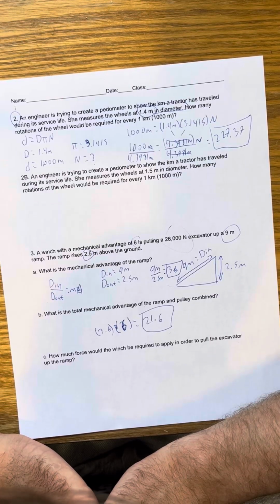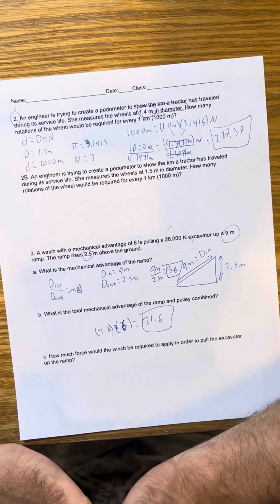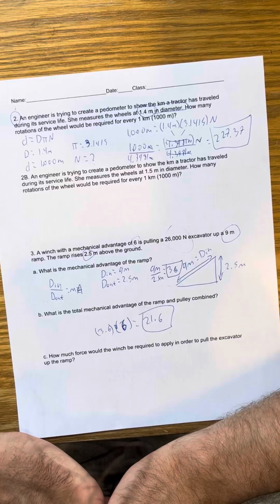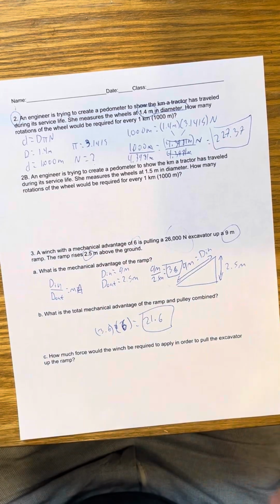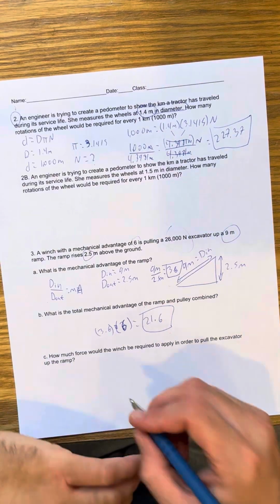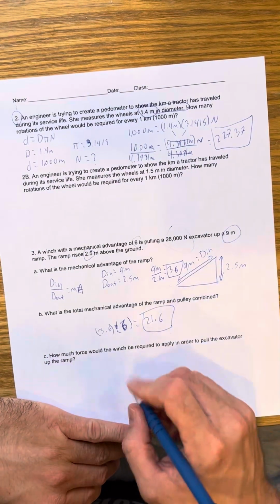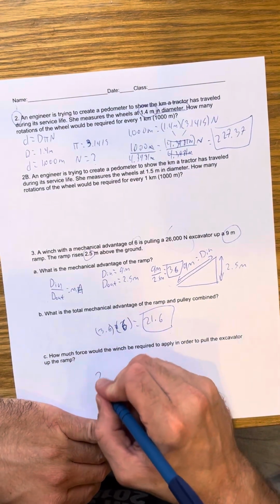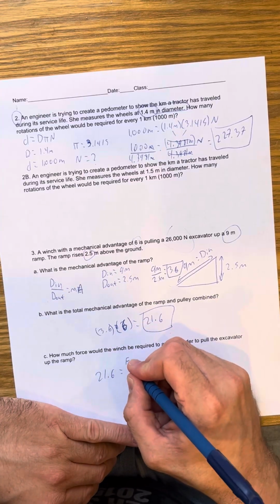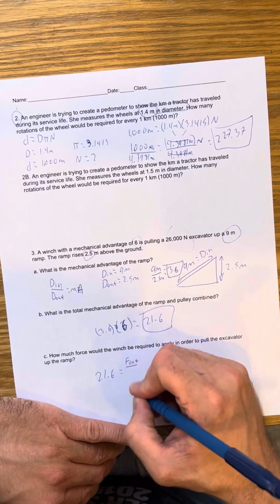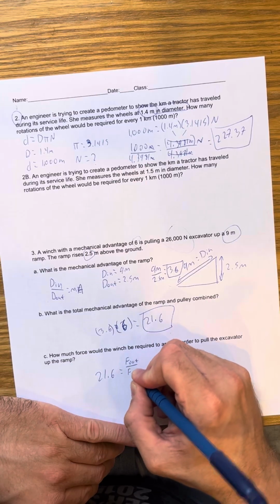Now, how much force would be required to apply in order to pull the excavator up the ramp? So this is where we take our total mechanical advantage, which equals 21.6, and that equals the force out over the force in.